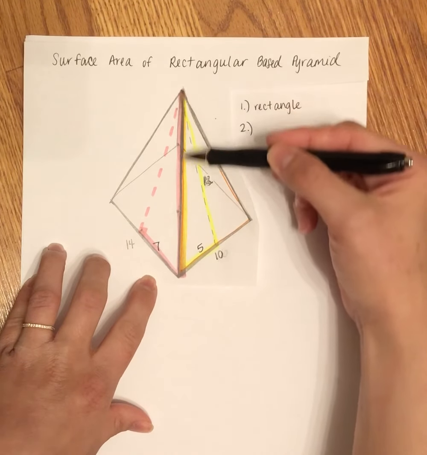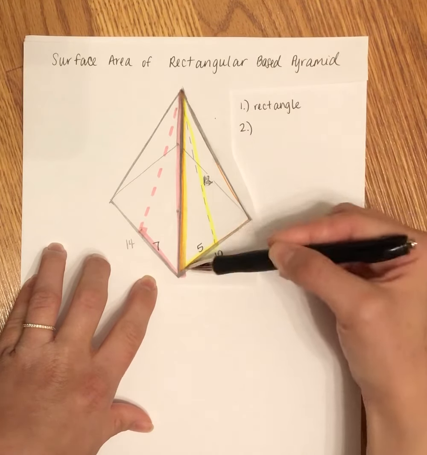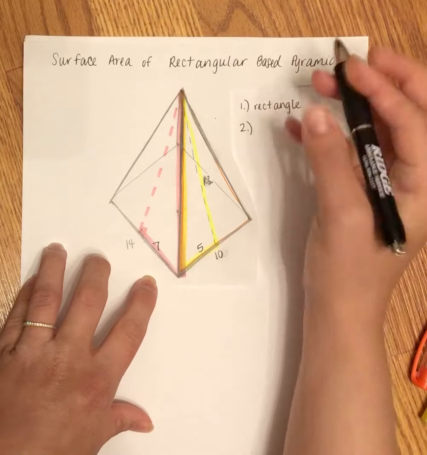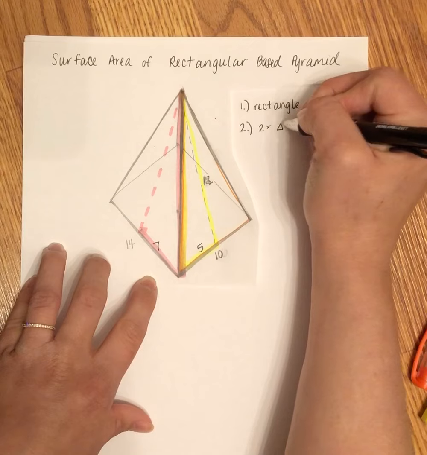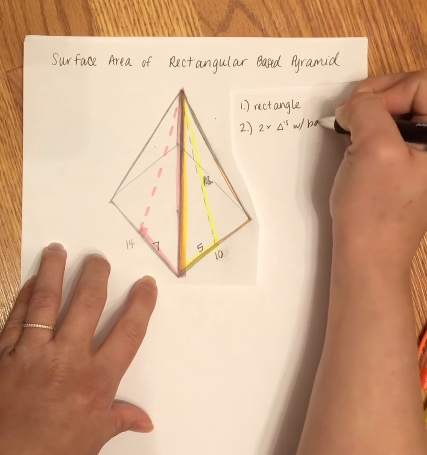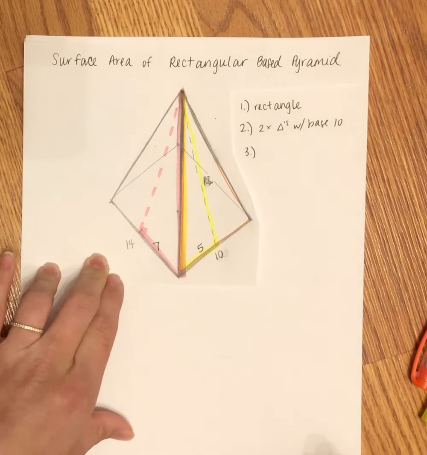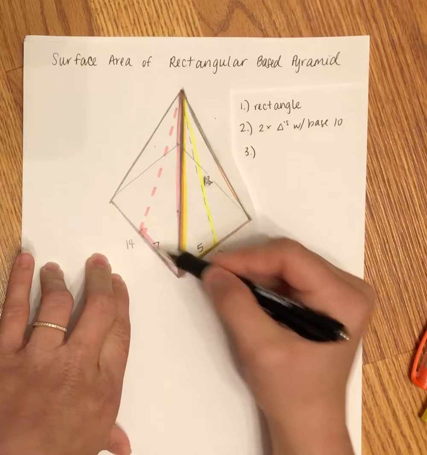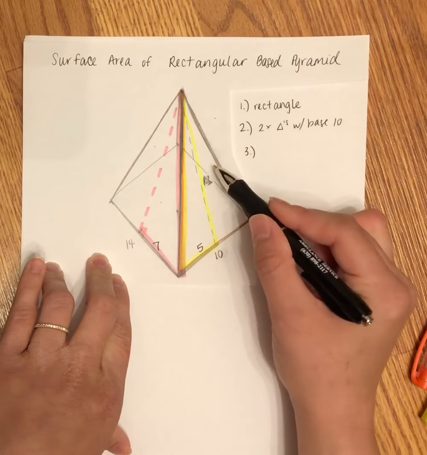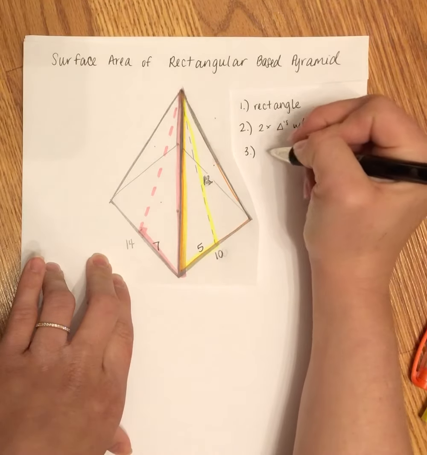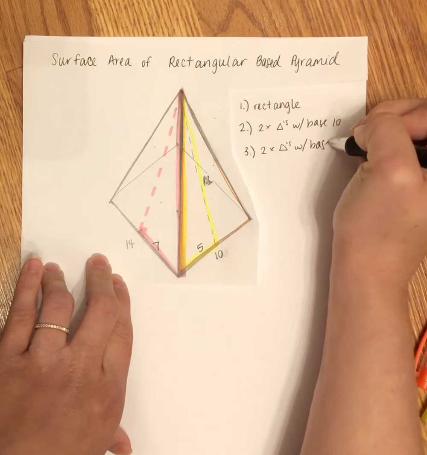I have this triangle to the front right, and that triangle has a base of 10 and a slant height of 12, okay? And then it's mirrored over here, this triangle here. So there's 2 times triangles with base of 10, and then the third face that I need to find the area of is this front left. That's a triangle with a base of 14, and that triangle is going to be the same as this triangle, okay? So we're going to go 2 times triangles with base 14.